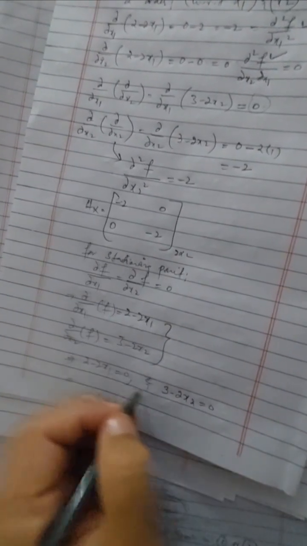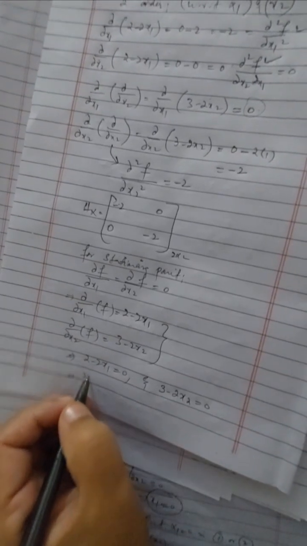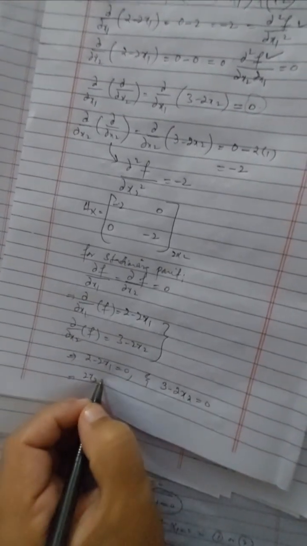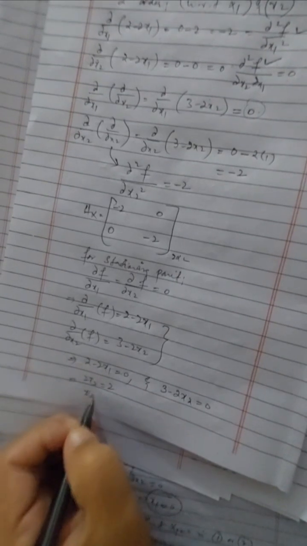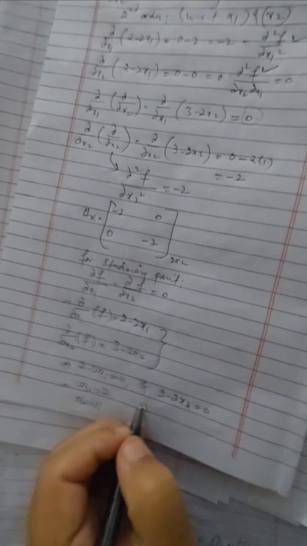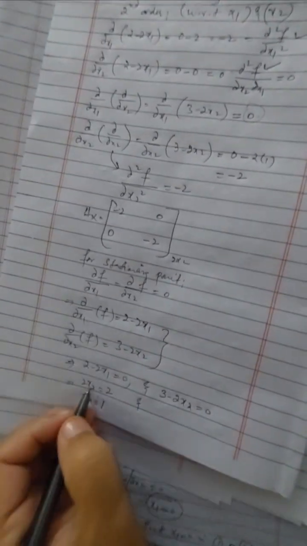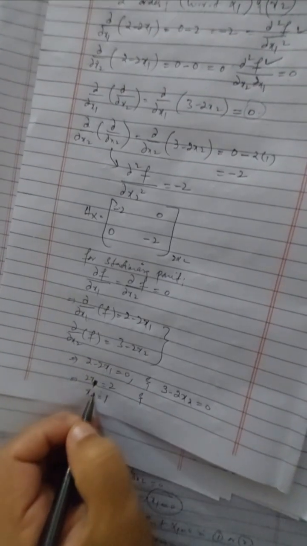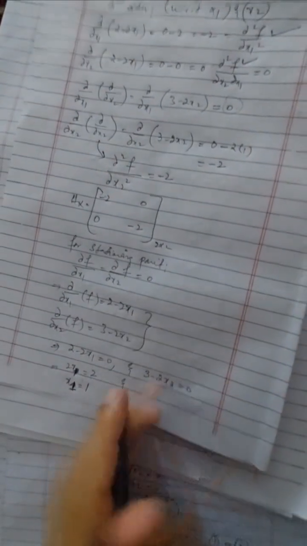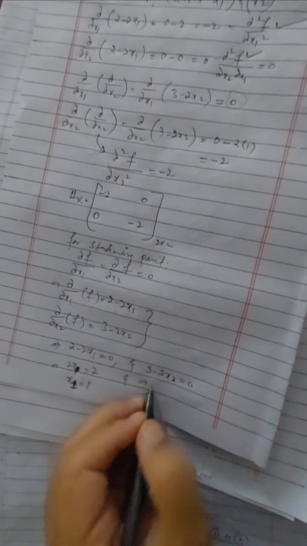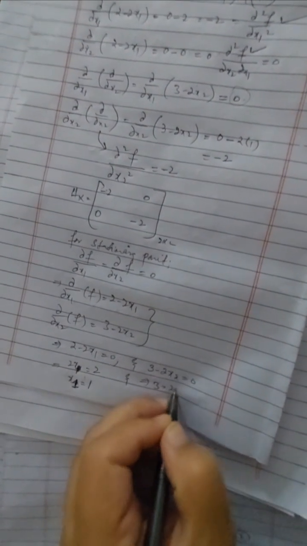and 3 minus 2x2 is equal to 0. So we solve it for x1 and x2 respectively. Here 2x1 is equal to 2, so x1 is equal to 1. For x2, we get 3 is equal to 2x2.